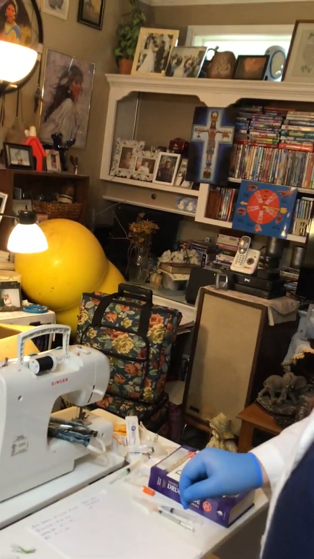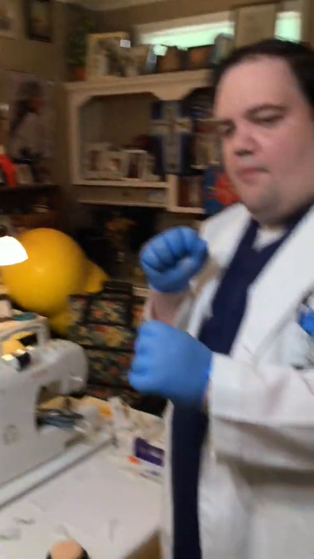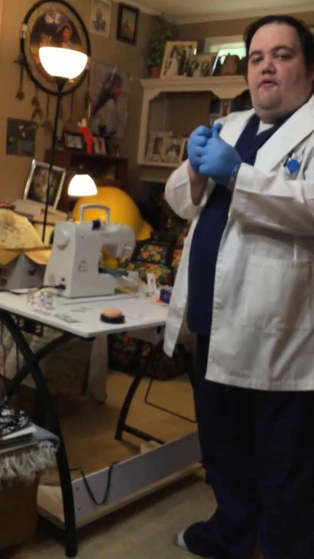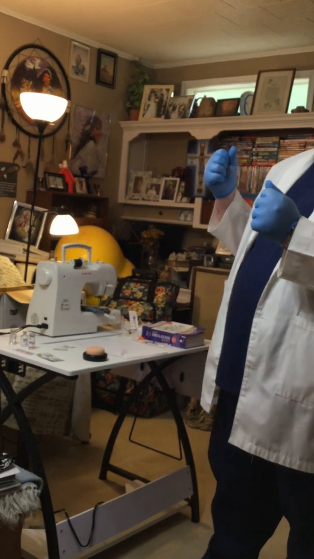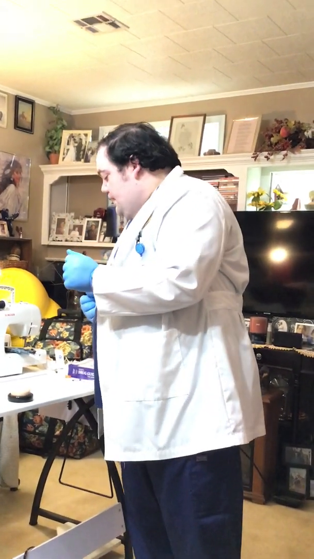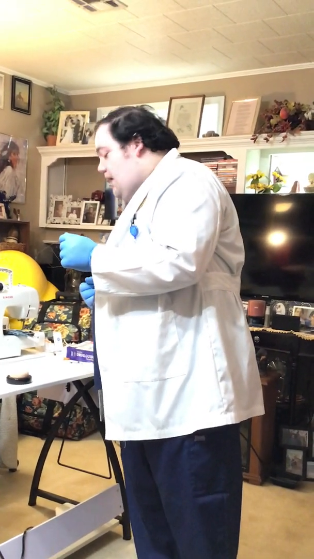So we've given him a shot. Now, what you're going to want to do is pull the plunger back before you inject it to make sure there's no blood. If this had been a live person, we would have done that. If you get blood, then you're in a vein, and we don't want to put this drug into the vein. We want to put it into the muscle.